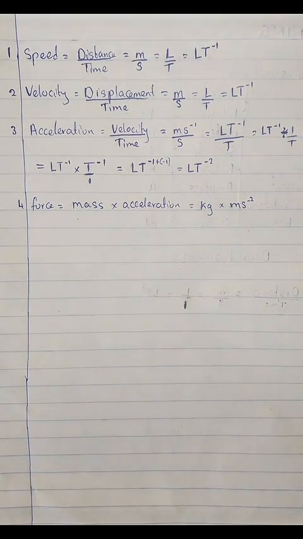Now recall that in our MLT, M means what? M means mass, and mass is also given in kilogram. So we express our kg in terms of M. Then for our meter per second square, recall we've already dimensioned acceleration where we had L per T square. So we don't have any issue with that again.